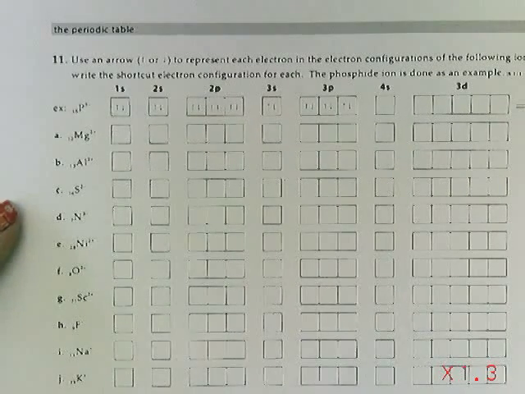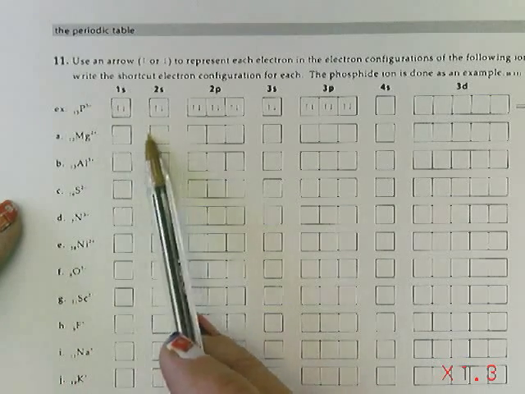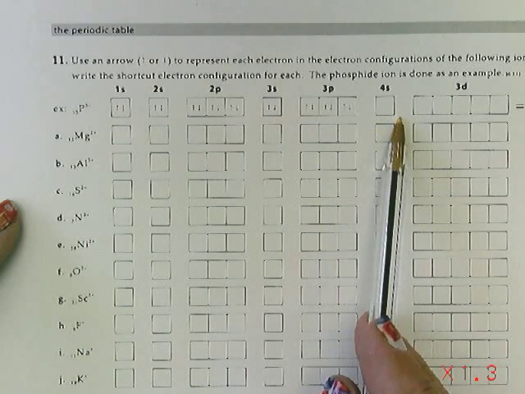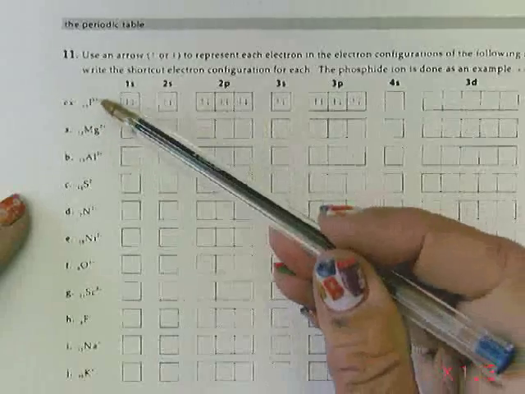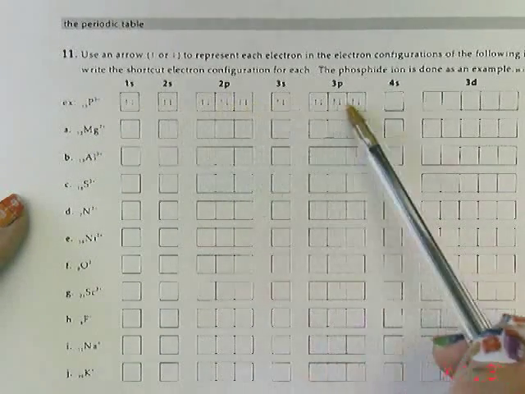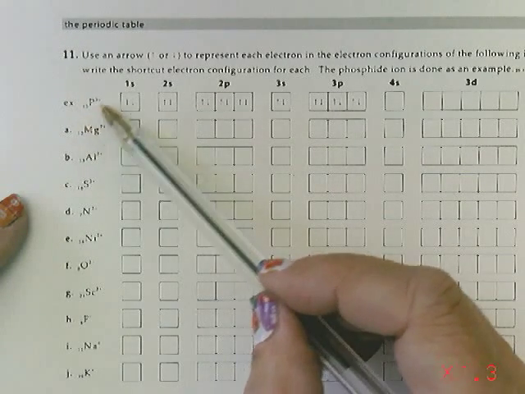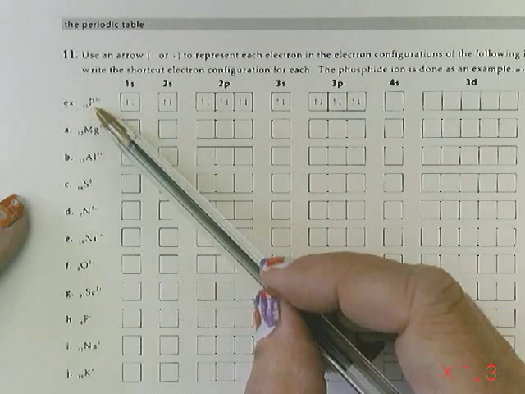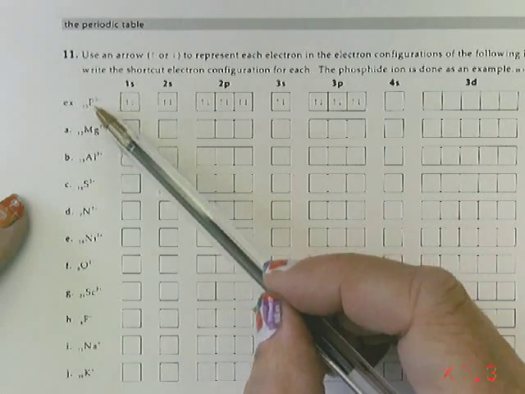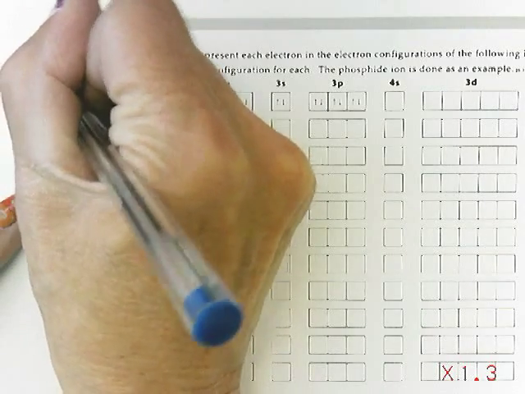So welcome back. We're going to do problem 11. And notice it's box diagrams, which we've done before, but what we haven't done before is box diagrams for ions. So they're the same thing. I put in the electrons. The only thing that's different is I have to figure out what electrons I have. And this is based on the charge and the number of protons. So I'm going to draw this a little bit bigger so you can see it.